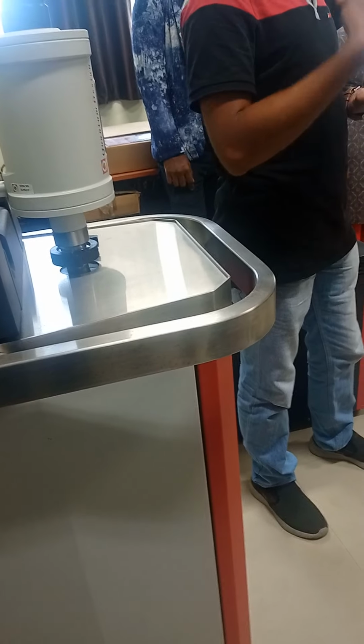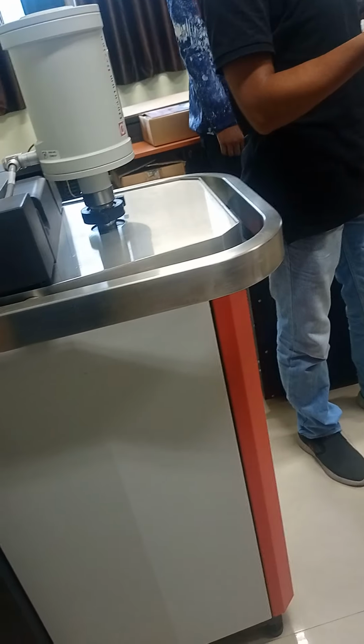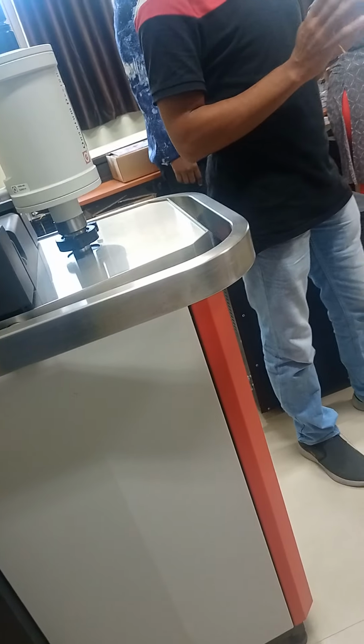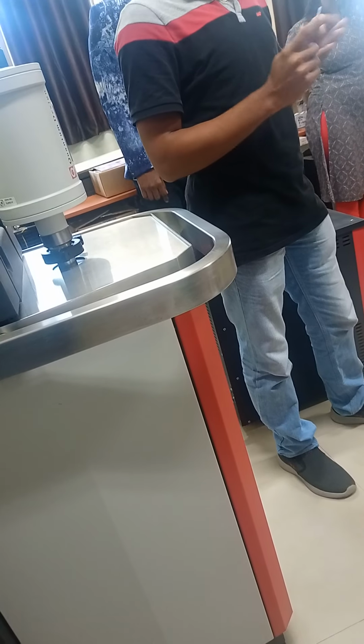Here we can use powder samples, pellets, meaning a small fraction of the pellet, or thin fillings.